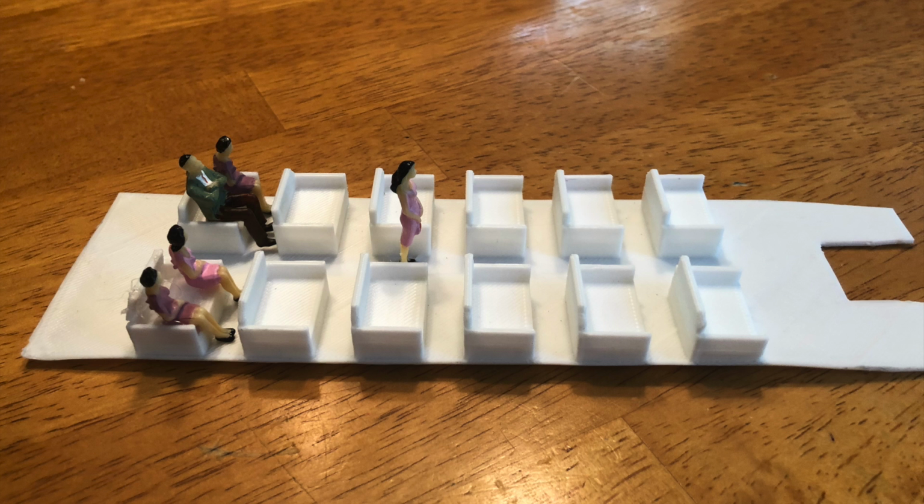Stay tuned for the next video where I design and 3D print more parts and then add LEDs. And then I attach the road number and road name.